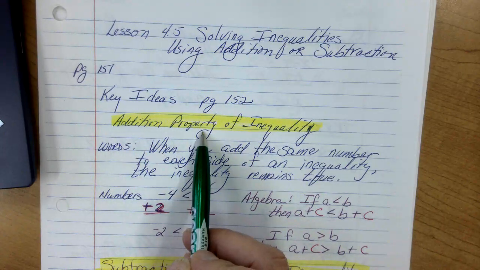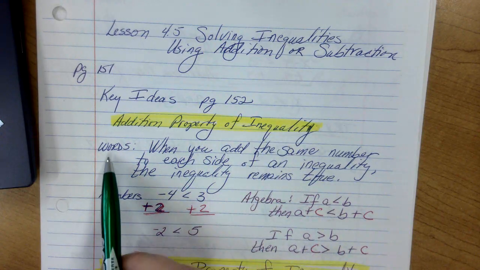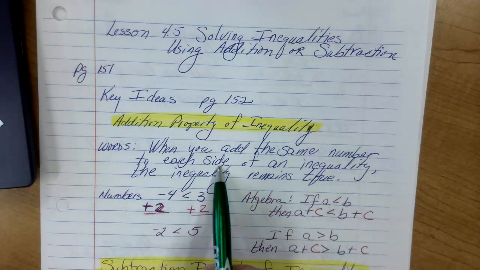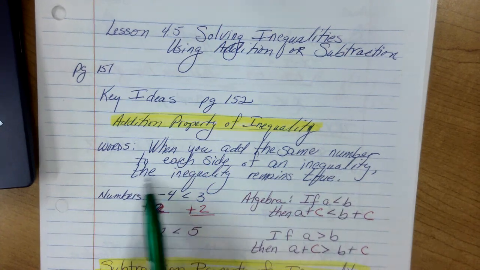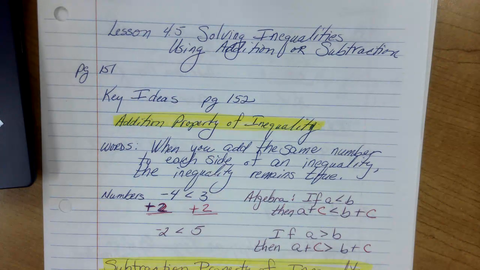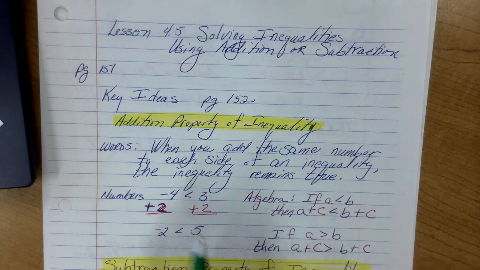The addition property of inequality. In words: when you add the same number to each side of an inequality, the inequality remains true. This is the same idea as when we were doing regular equations.